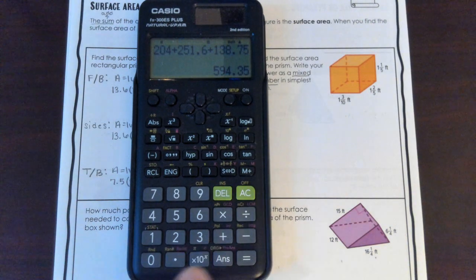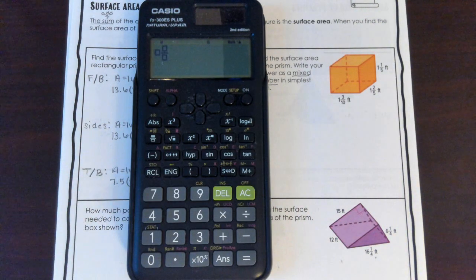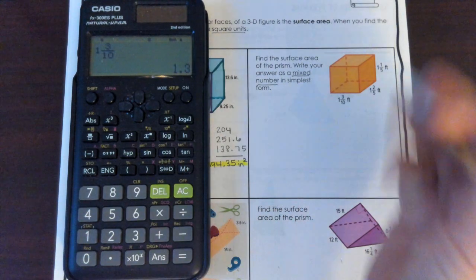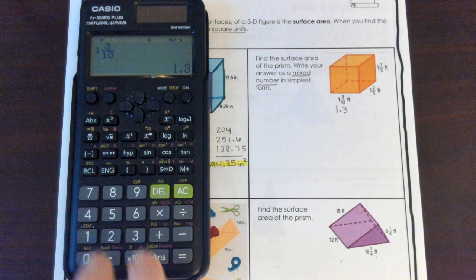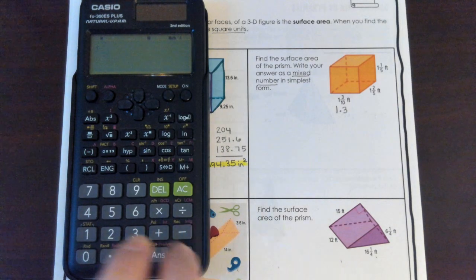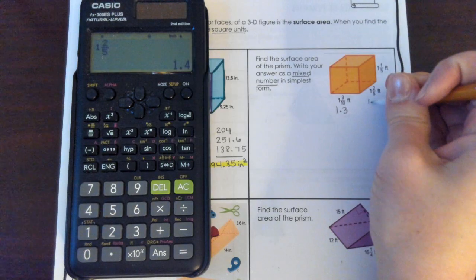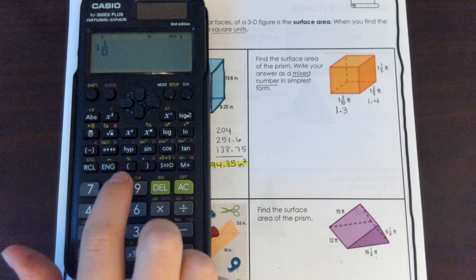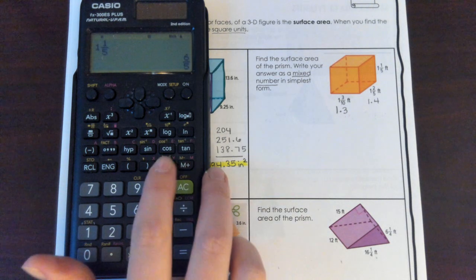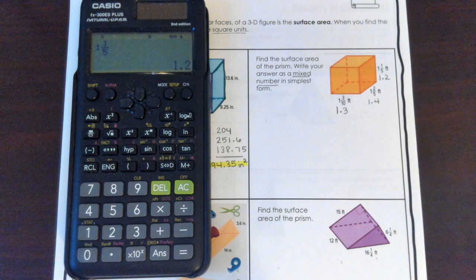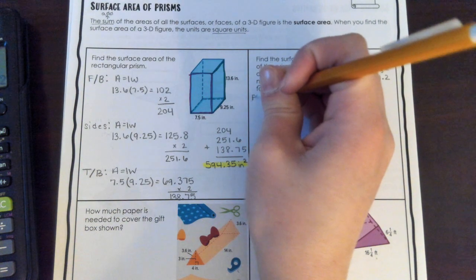So in your calculator, if you don't know what 1 3/10 is, you're going to hit Shift and then the fraction button, and we're going to get 1.3. 1 2/5 is going to be the same as 1.4, and 1 1/5 is going to be 1.2. So it's going to be the same process. I'm going to start with the front and back, just like I did on that last problem.